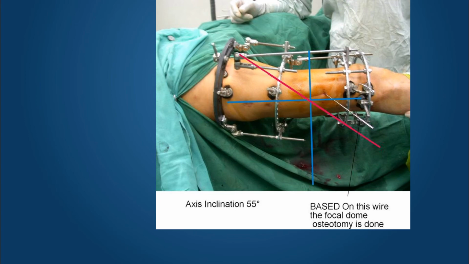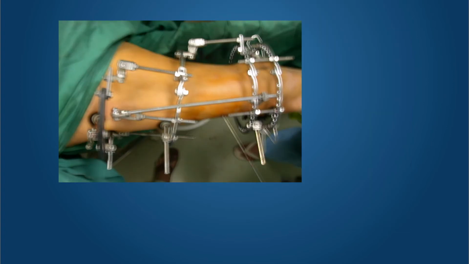At the top, towards the left, the red line that denotes the inclined axis is inclined at 55 degrees to the horizontal, and you can see the posterior hinge is very much distal and the anterior hinge is very much proximal. The rod on the medial side is the one in the concavity, which helps us to correct the oblique plane as well as the rotation at the same time. The osteotomy is done in an inclined plane based on the wire, which you can see shown by an arrow and a thin black line on this figure.